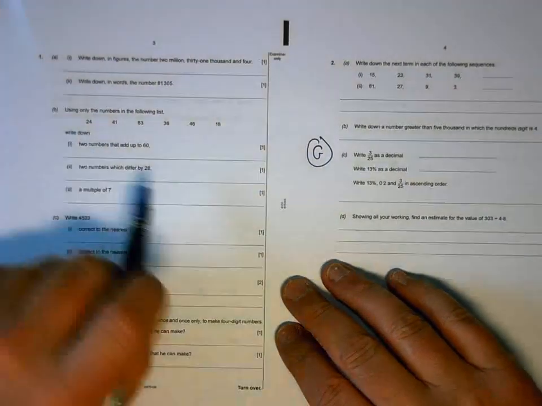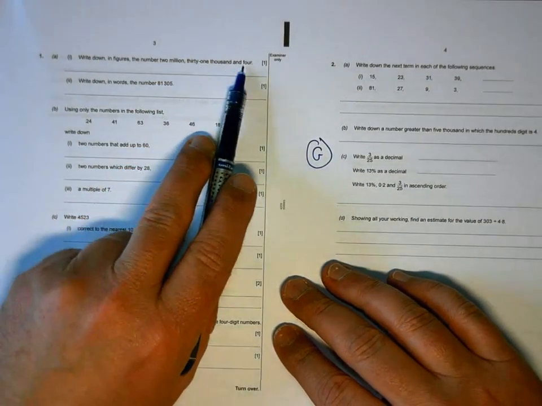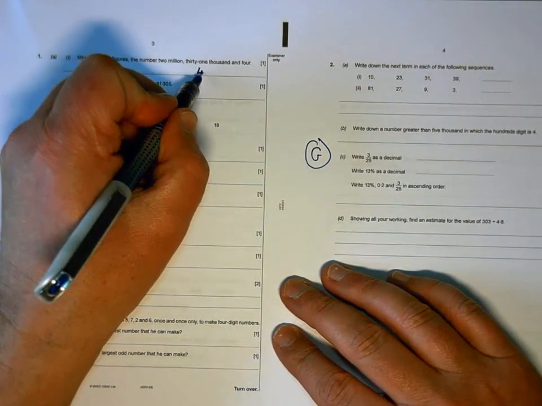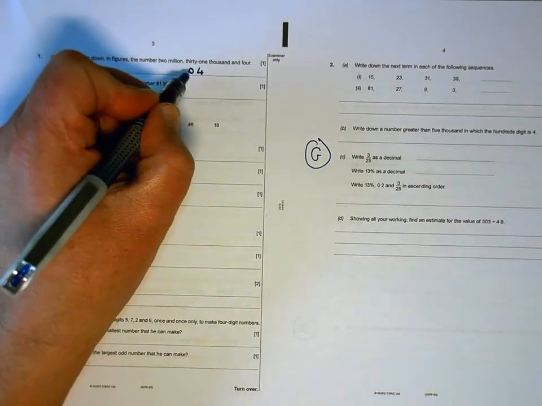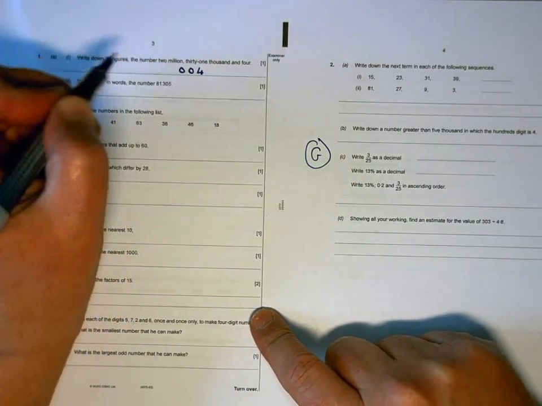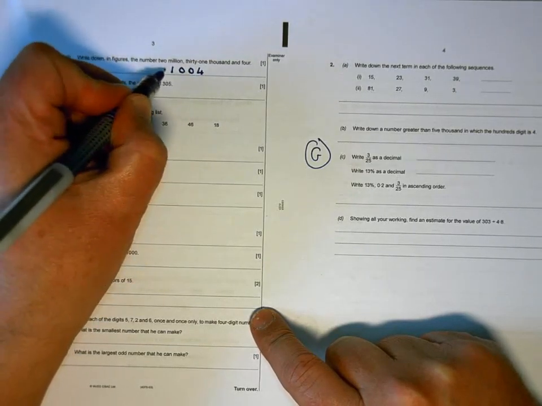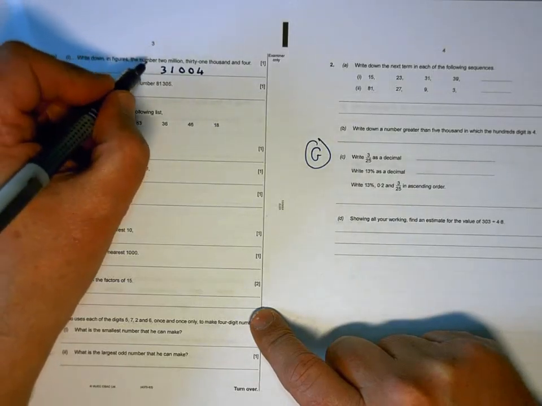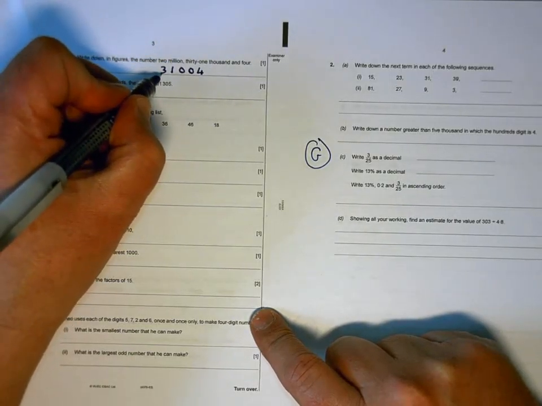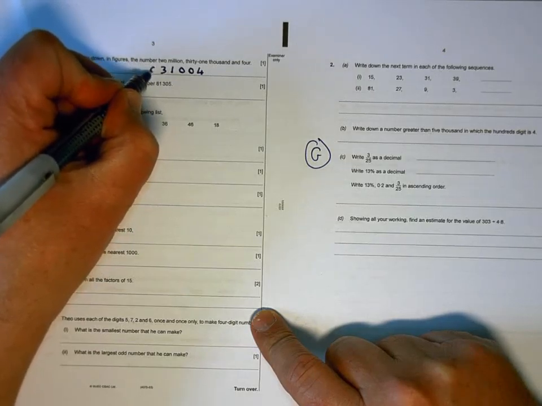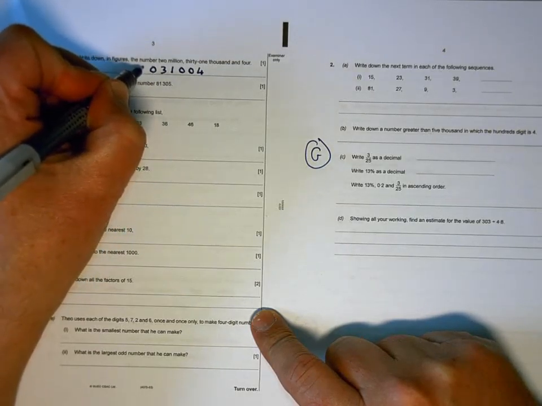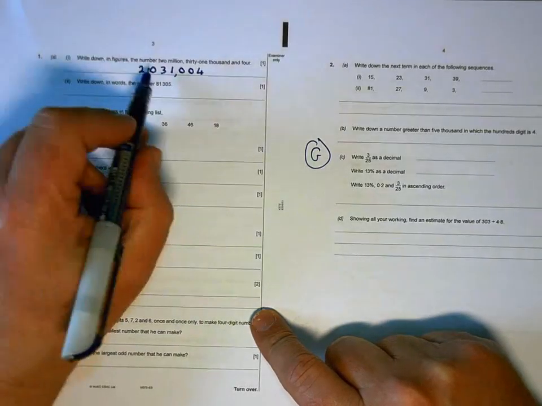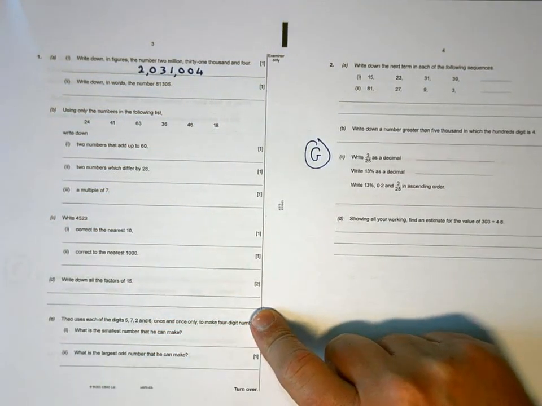So, question 1. Write down in figures the number 2,031,004. So if we work from the units back, 4 and 4, there's no 100 there either, 1,004, 31,004, and then we got nothing then until the million, so that's the 10,000s, 100,000s, 2 million, no 100,000, no hundreds, 31,004 is what you're looking for.